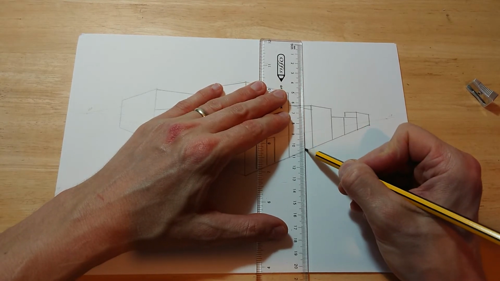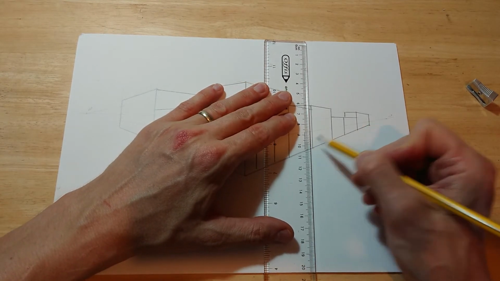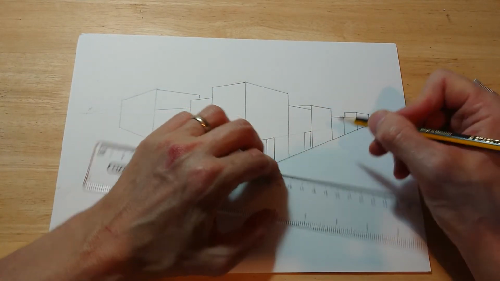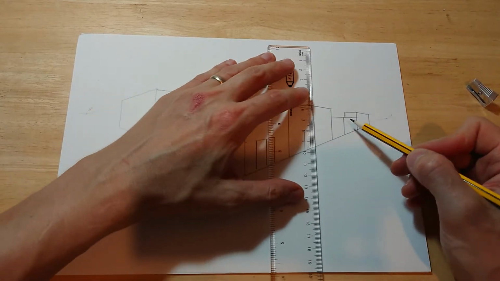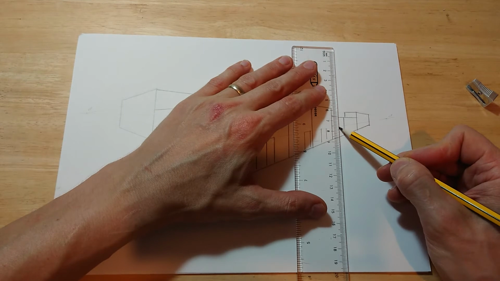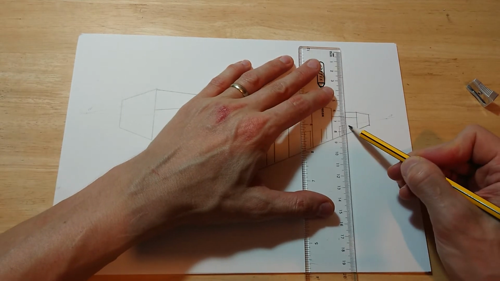This one is going to have a door off to one side. Okay, and then again these are all going to need doors, aren't they? Let's quickly throw in some doors. Okay.